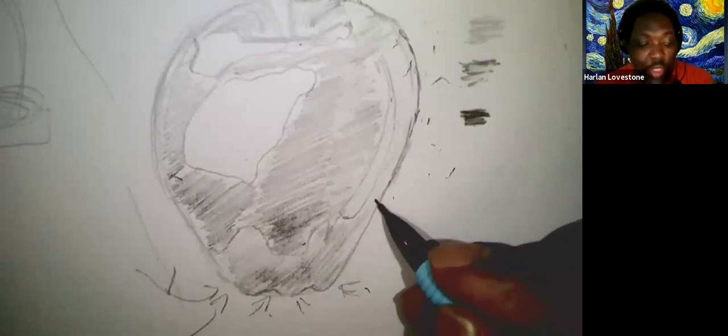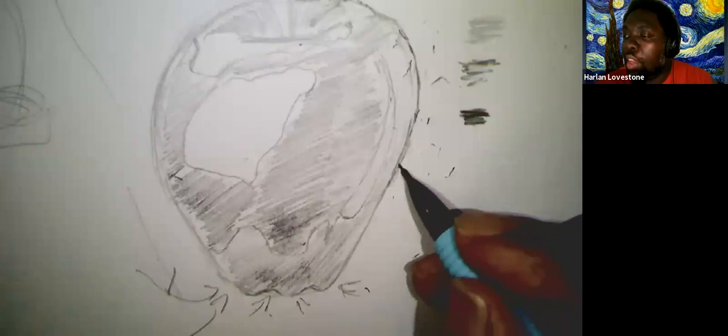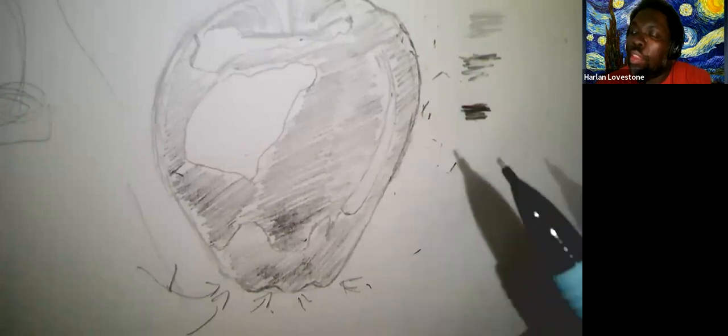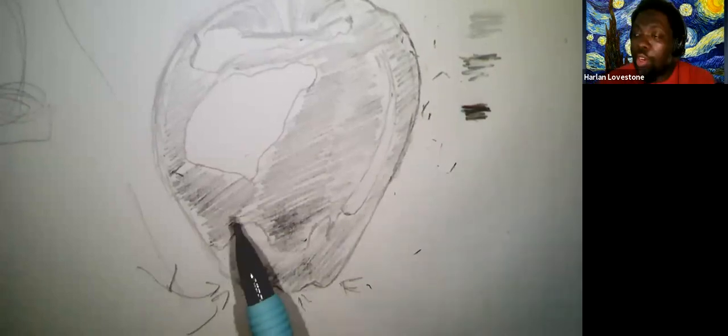All right, and in art, you can also use lots of different things. Even your fingers, your hands become tools for art. I'll go here and shade a little bit. Okay. All right, and I'm gonna shade and start darkening more.